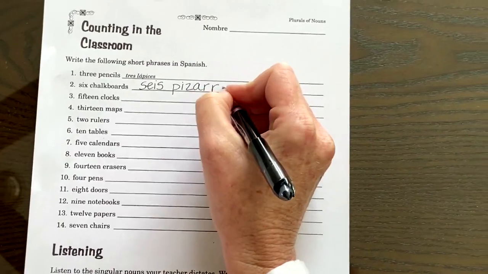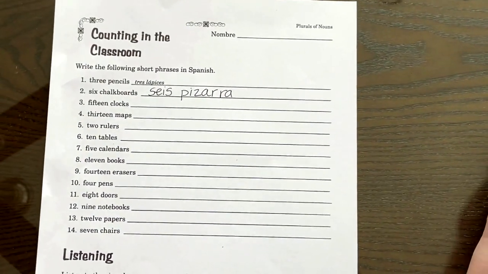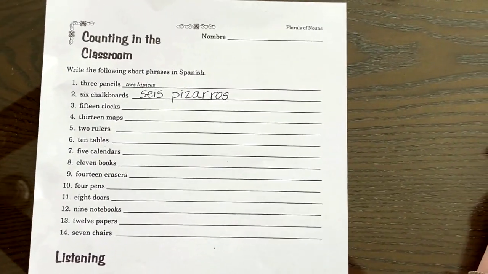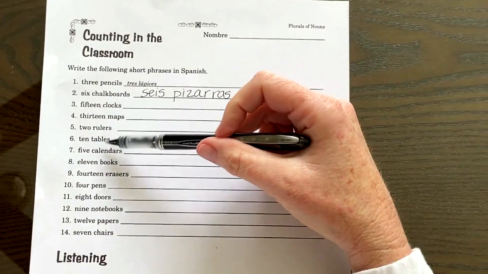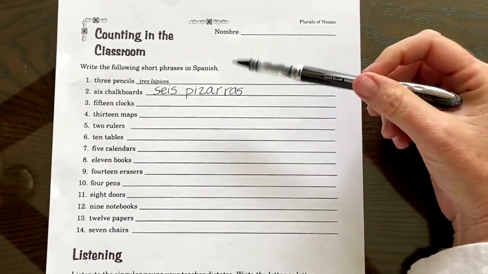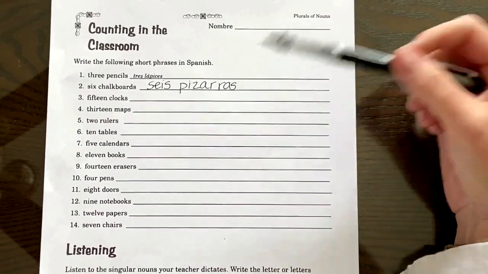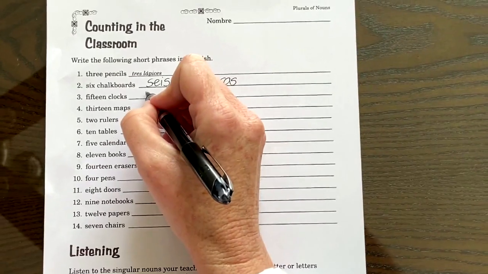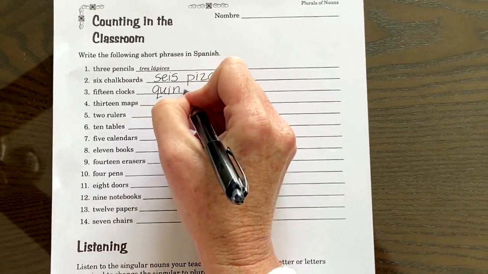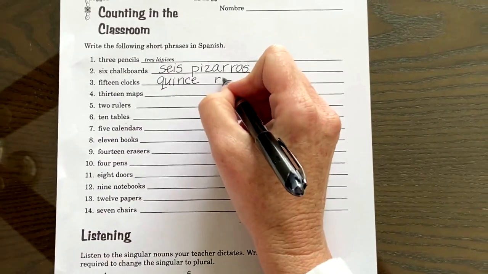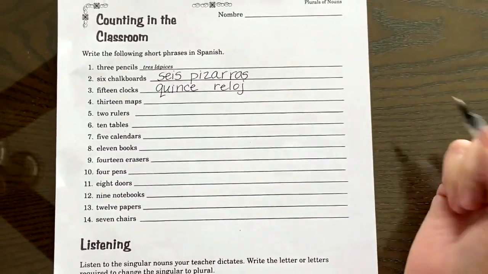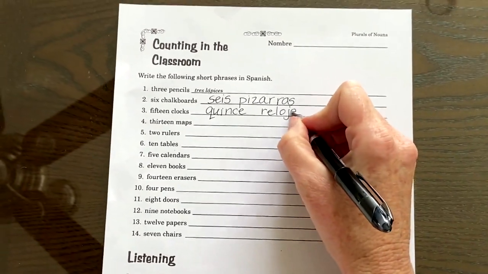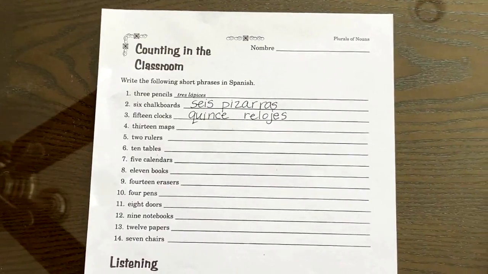So remembering our rules of making something plural, it ends in a vowel, we just add an S. Seis pizarras, right? If you can't remember how to spell or write any of these classroom items, you have to go back to your notes from 2 weeks ago and the worksheets we did, and you'll find them. Seis pizarras. So 15 clocks, 15 is quince. And we know that the word for clock is reloj. Well, it ends in a consonant, a J. So what do we add? We add an ES. Quince relojes.